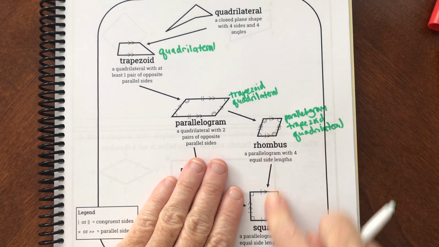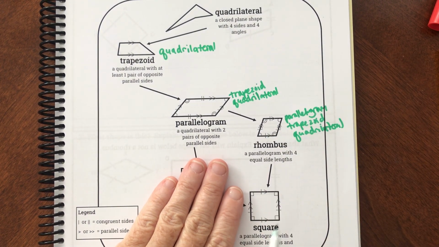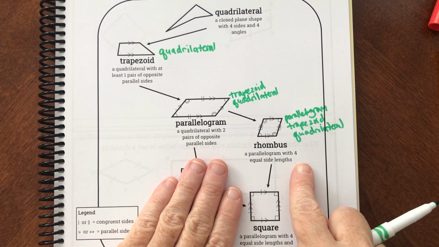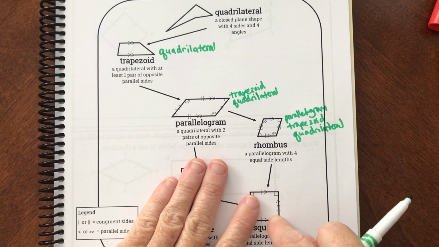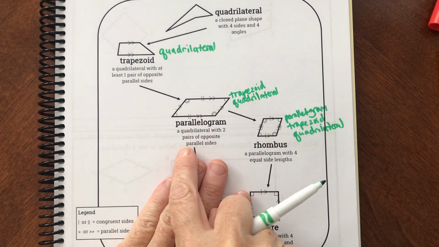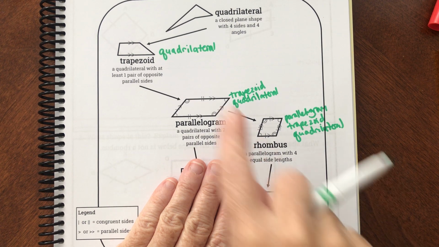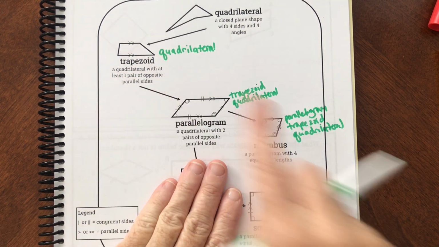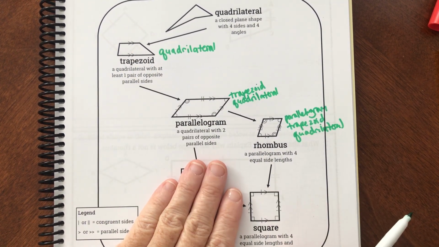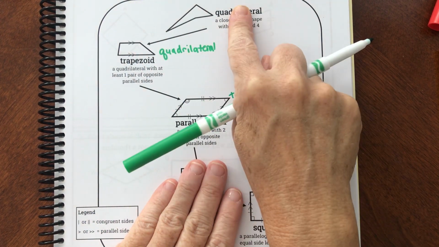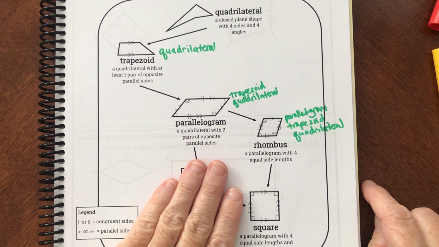Okay, then the rhombus goes to a square. So a square follows the rules of a rhombus, which means 4 equal side lengths. A square follows the rules of a parallelogram with 2 pairs of opposite parallel sides. A square follows the rules of a trapezoid with at least 1 pair of parallel opposite sides, and a square follows the rules of a quadrilateral with 4 closed sides.